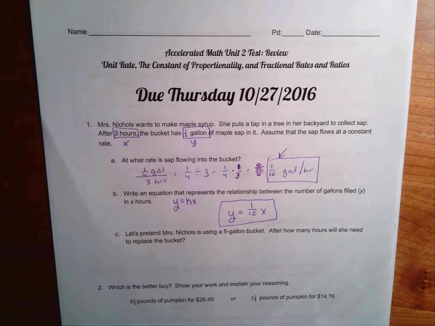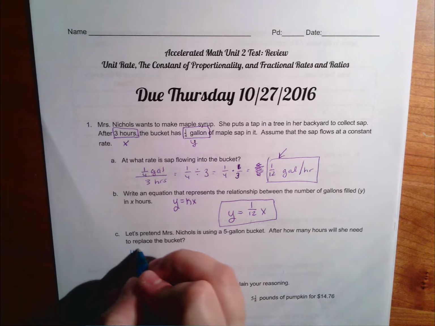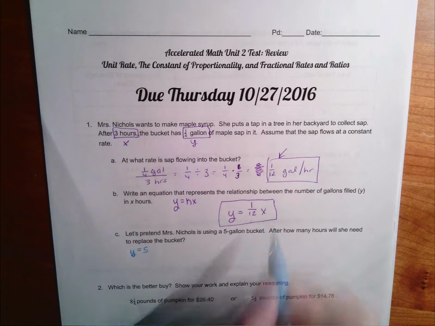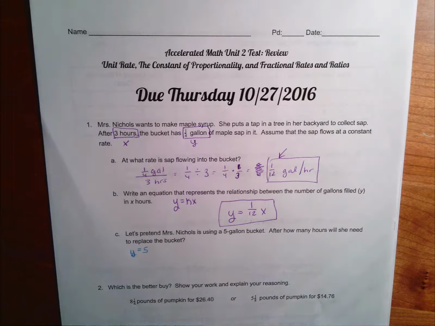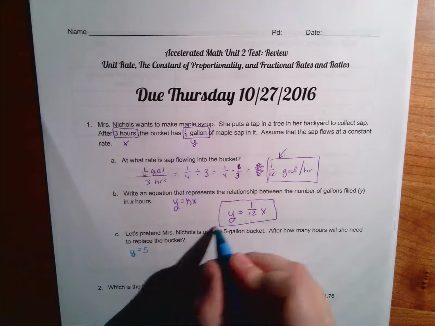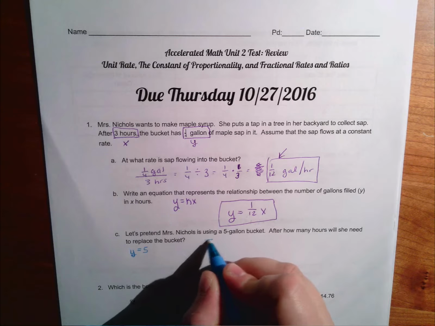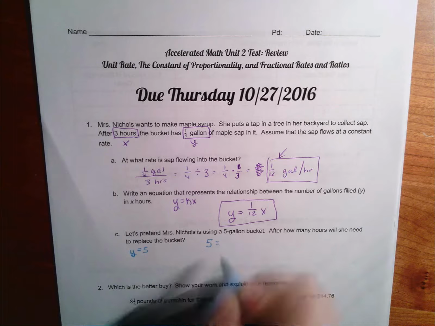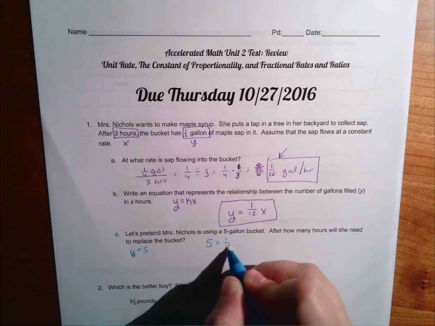C. Let's pretend Mrs. Nichols is using a 5-gallon bucket. After how many hours will she need to replace the bucket? So now I'm saying that my y, which is my gallons, is going to be 5. And I want to figure out how long it's going to take for that bucket to be filled up. So I'm going to take my equation here, y equals 1/12 x. Instead of y, I'll write 5. So I get 5 equals 1/12 x.